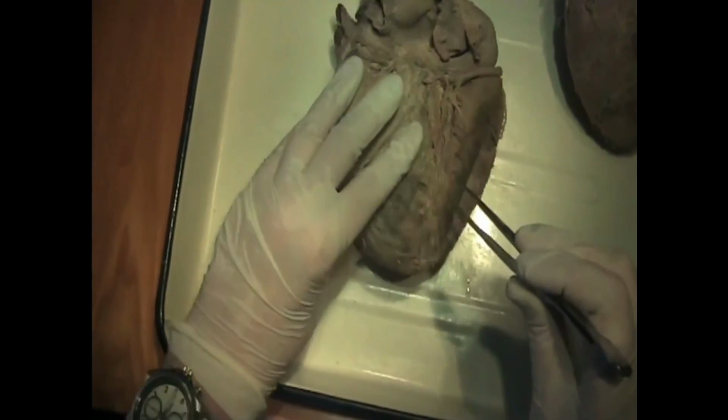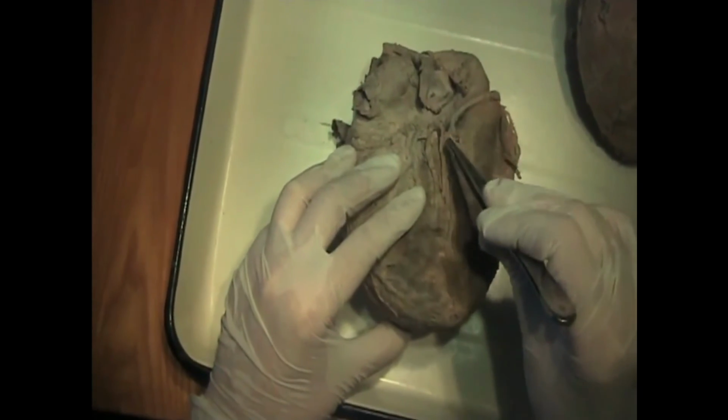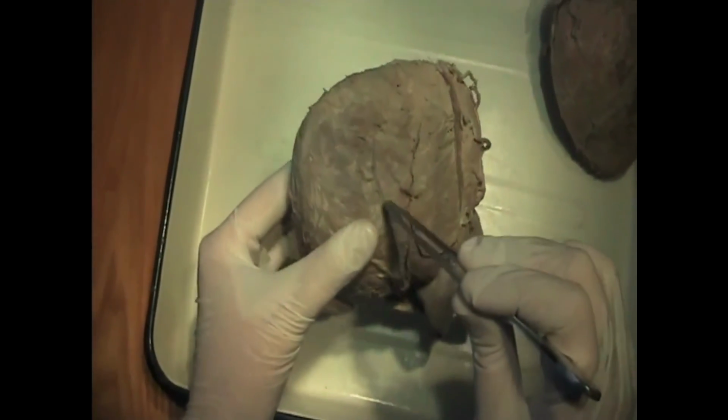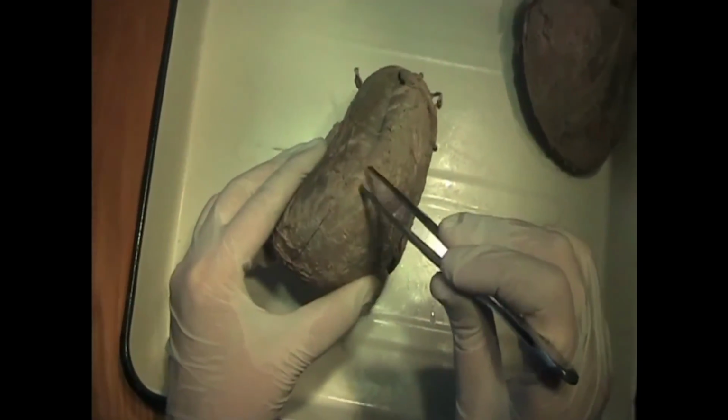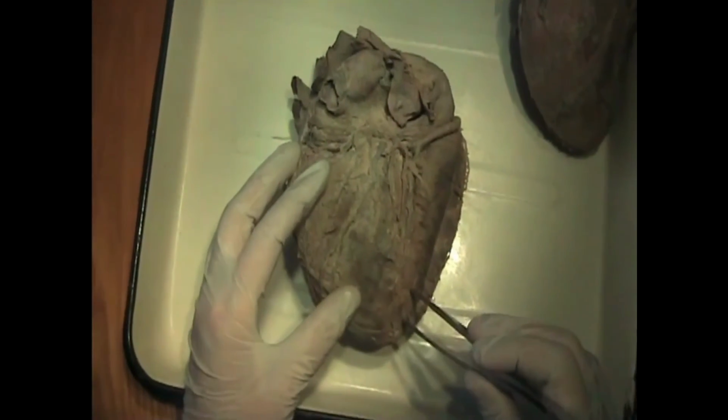The second is at the apex of the heart, where the ramus interventricularis posterior from the right coronary artery will be anastomosed with the ramus interventricularis anterior from the left coronary artery. The anastomosis is located in the thickness of the myocardium.